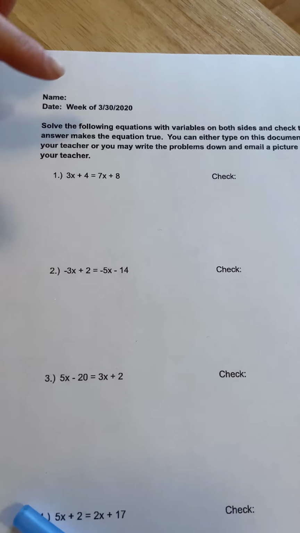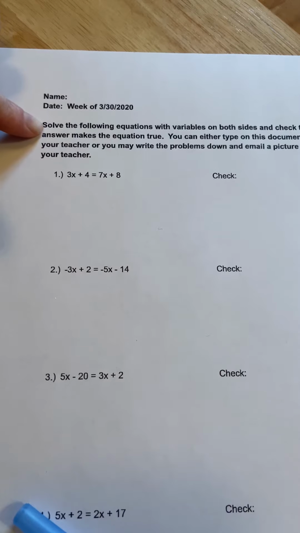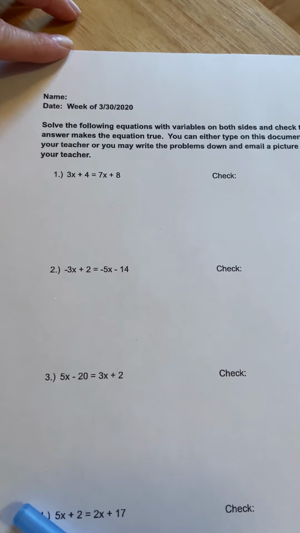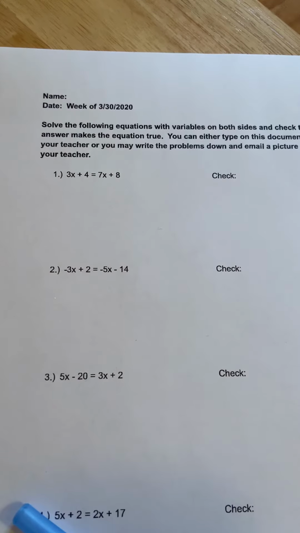I'm going to make this sheet right here available on your Google Classroom. You can have the problems to copy down. You can write them on a piece of scrap paper. Follow along with the video, write the steps as I write them, but you don't have to turn in your paper. You'll just put your answers right in the Edpuzzle. So let's go ahead and get started.